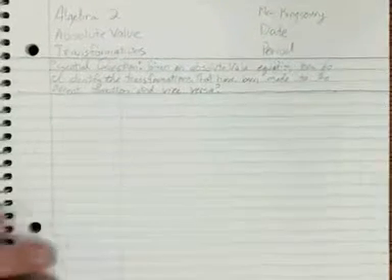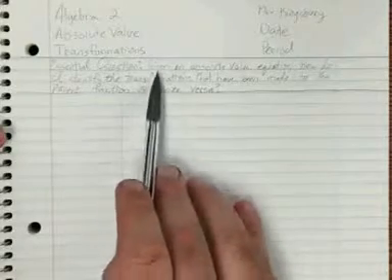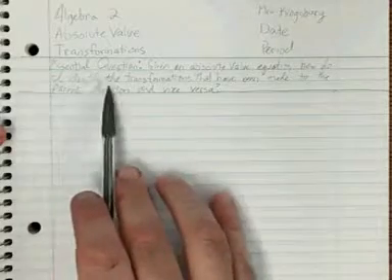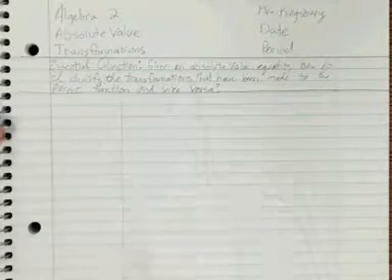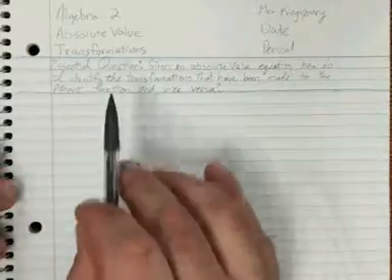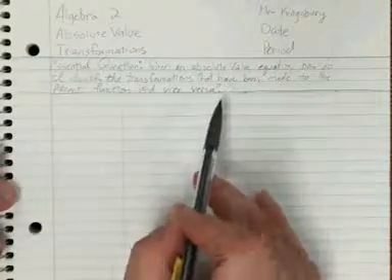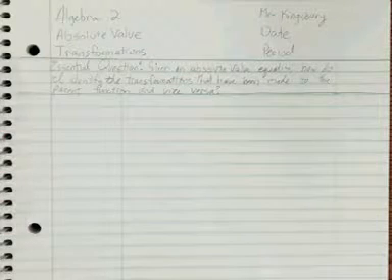Our essential question is a little bit longer this time, and I apologize for that, but it was important to write it out just the way that I did. Our question is this: given an absolute value equation, how do I identify the transformations that have been made to the parent function and vice versa? Meaning, if I'm given the transformations, how do I write what the equation looks like after I've made all those transformations? It's not as hard as you think, but we need to know a couple things first.